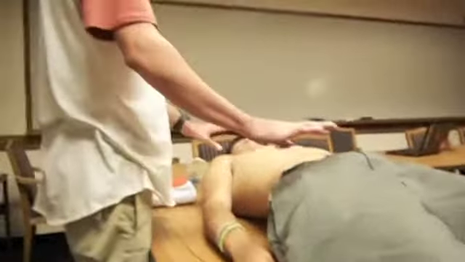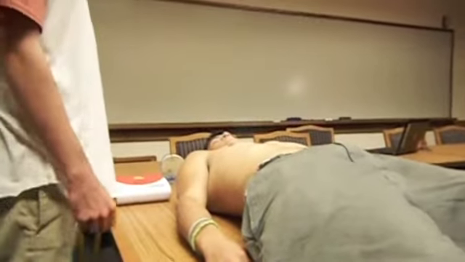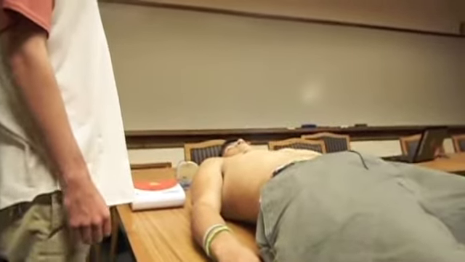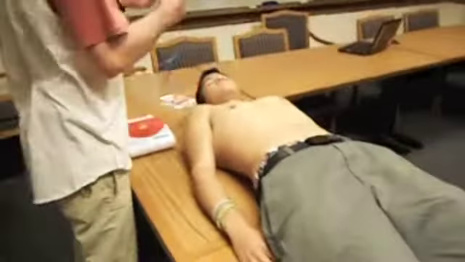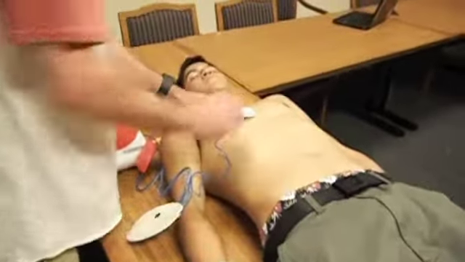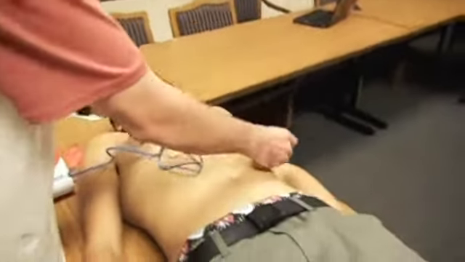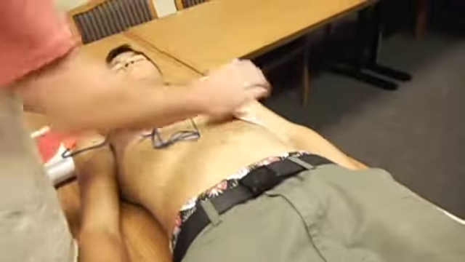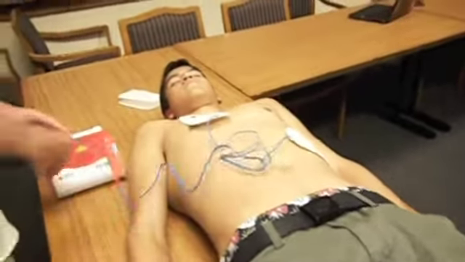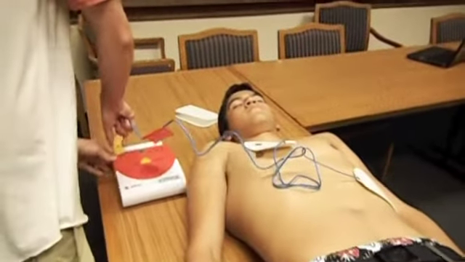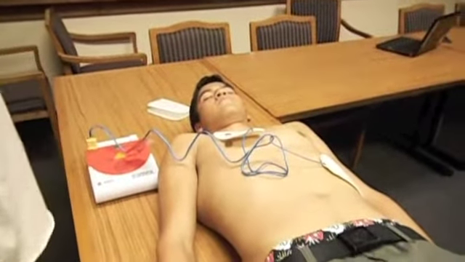From person's chest. Attach pads firmly to person's chest as shown. Plug-in connector. Analyzing rhythm.